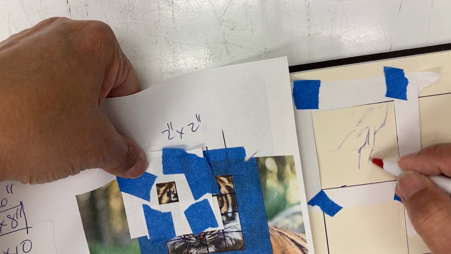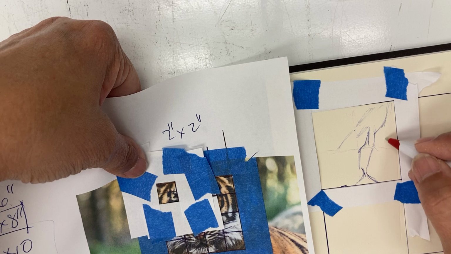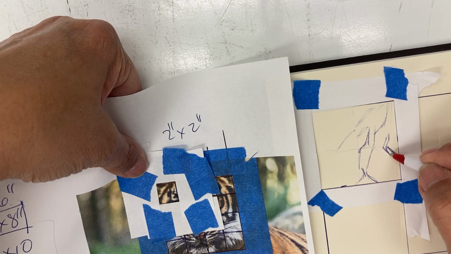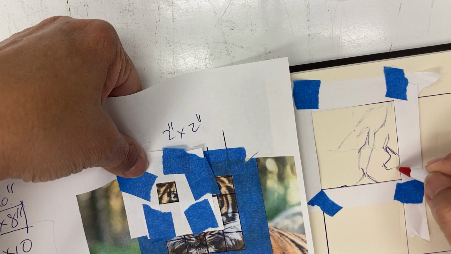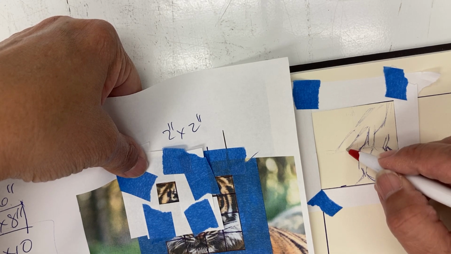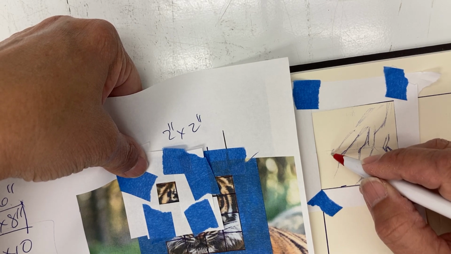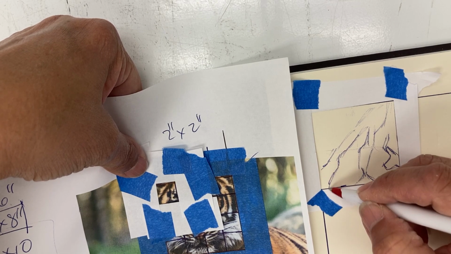Then when you're all done with the sketch, you can go in and color it. Like I said, be creative. Go ahead and use your choice of color pencil. If you want to keep it pen and ink, you can keep it pen and ink. Here I'm drawing in pen so you guys can see what I'm doing. Without me drawing in pen, you probably wouldn't be able to see it on the camera.